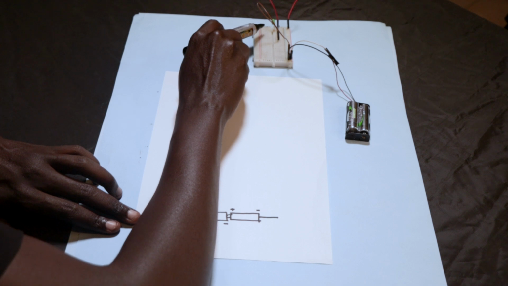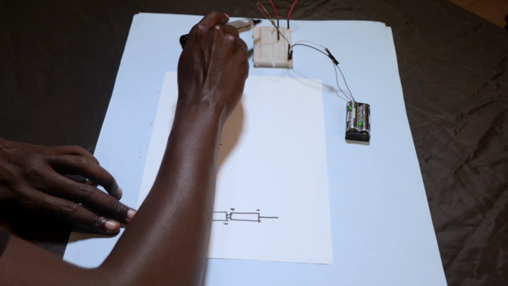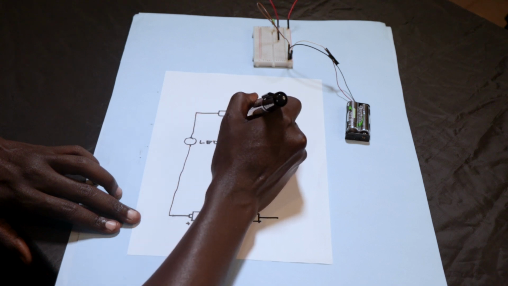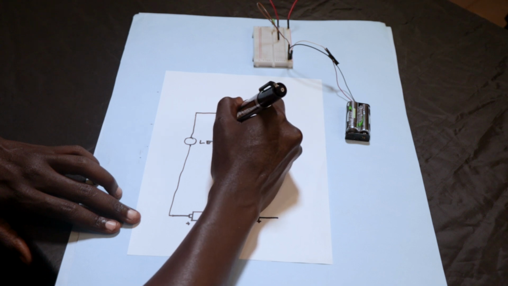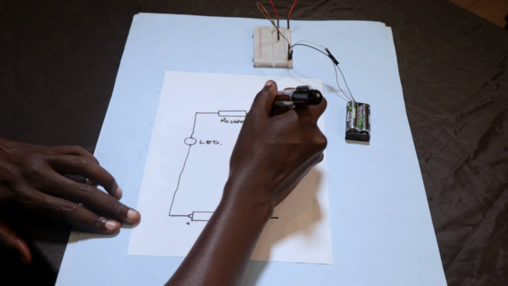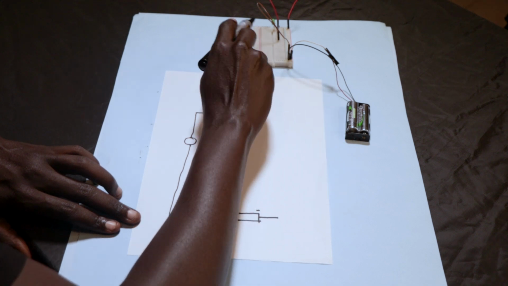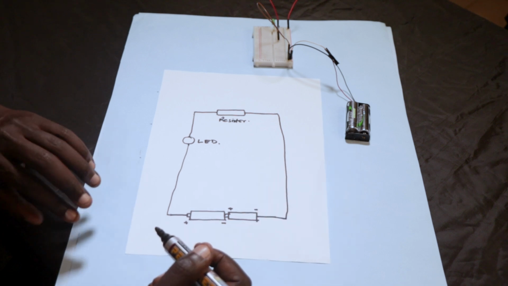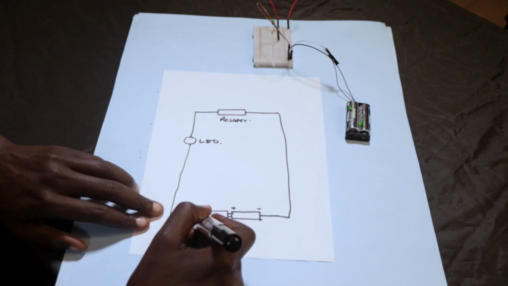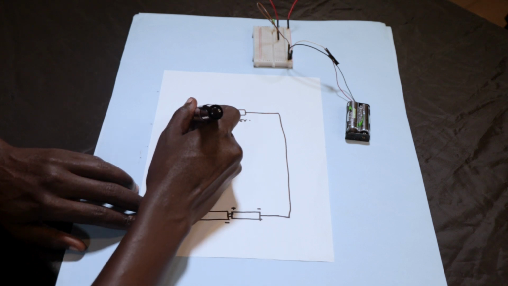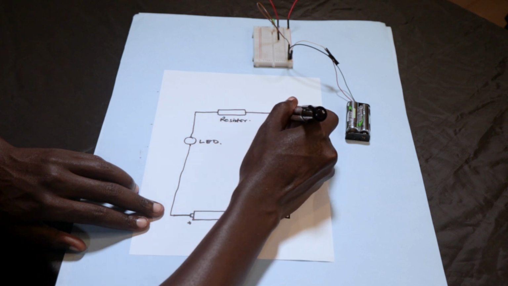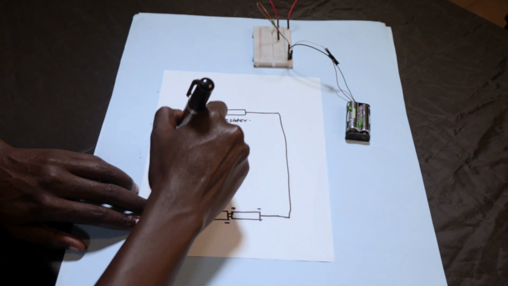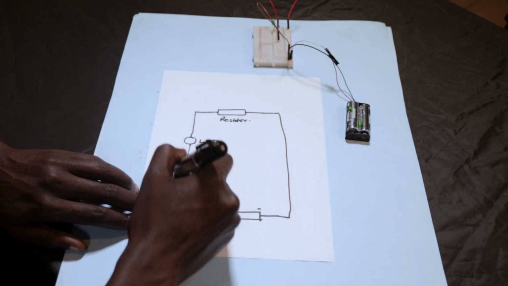Right? And then now the negative side comes down and goes into the resistor. We call that a resistor. And then now comes back into the brown wire and comes all the way back here. So all these wires are basically moving electricity from the batteries into the LED, into the resistor, and back into the batteries. So it's completing the circuit, allowing the flow of electrical current.